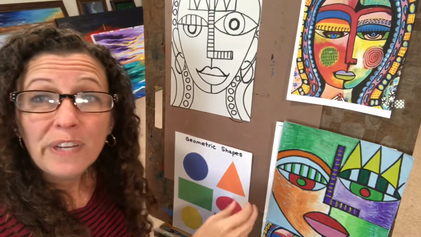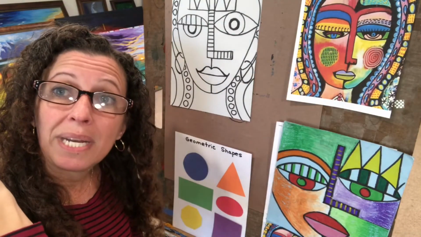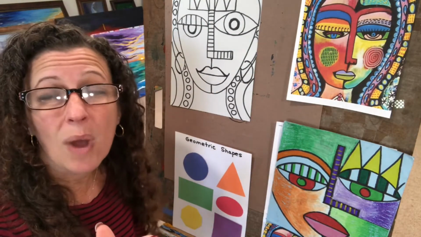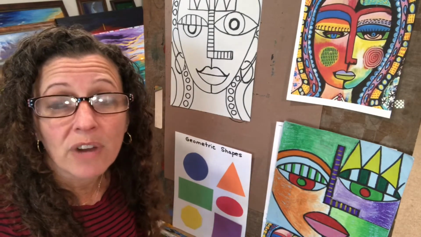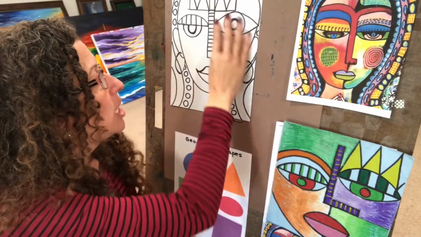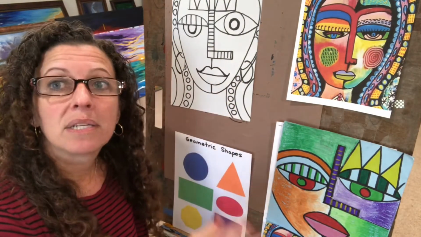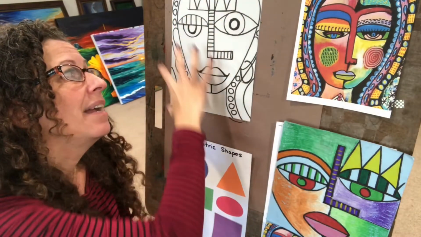The biomorphic shapes are in the other family that are shapes that are found in nature, and those are not perfect. Why? Because nature is not perfect, right? Neither are we. So these geometric shapes that you made last week so beautifully in pencil, I want us to now go back in and add color.